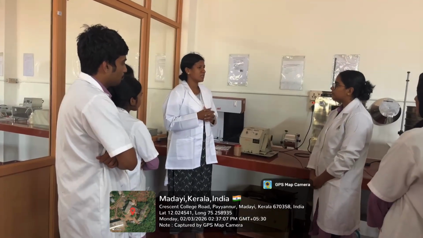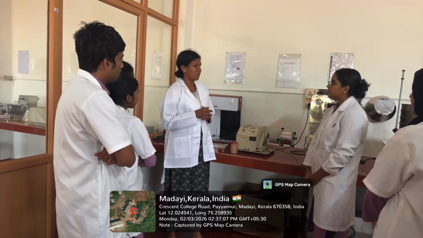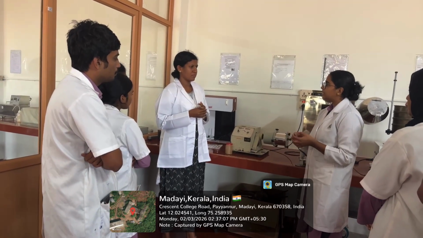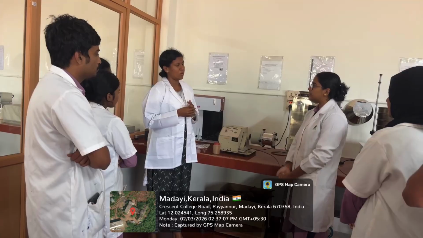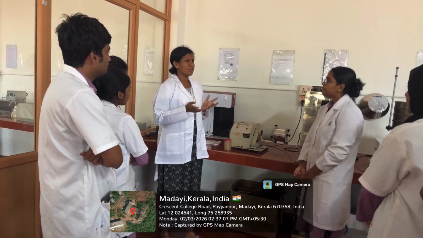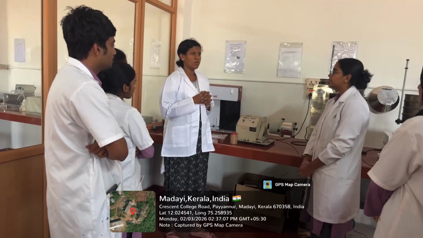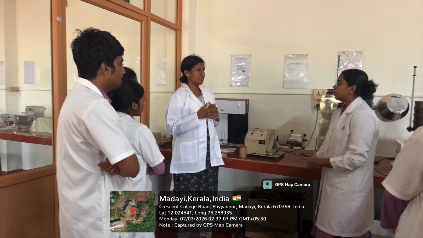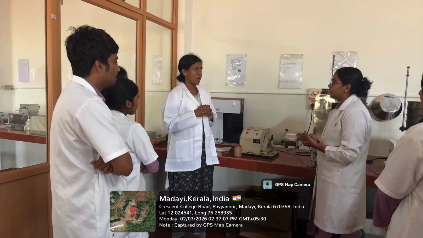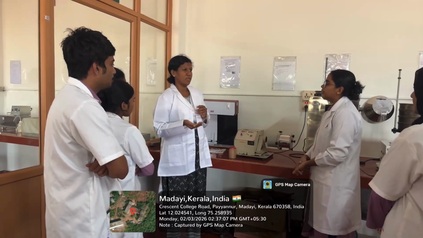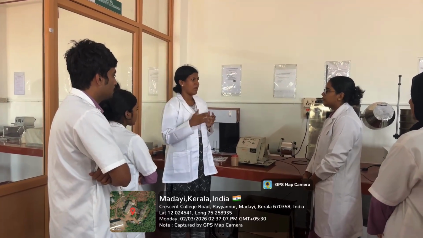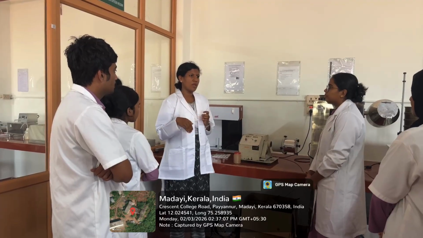So size reduction, what is the definition? A unit operation in which large unit masses break down into smaller unit masses. Then what is the industrial application of size reduction? In the manufacturing of drugs, we reduce crude drugs to a powder sample. We have to size reduce the crude drugs into the powder sample.